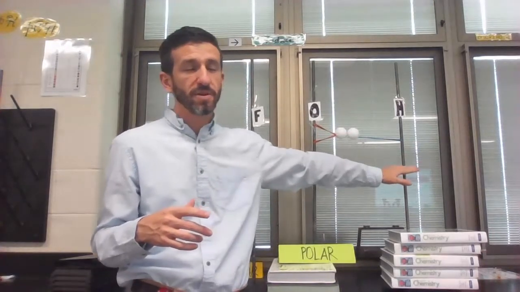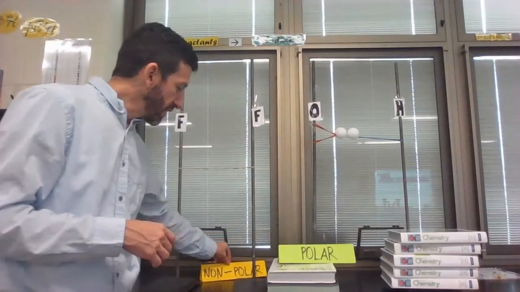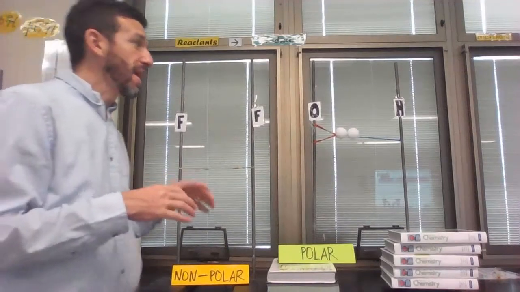A polar bond is kind of like North Pole, South Pole, opposite sides. We have a partially negative portion and a partially positive portion of this bond. Over here, when we had the fluorines where everything was even all throughout, this was a non-polar bond. Now, O and H make up water, right? Water is H2O. So as you can imagine, water is a polar molecule because it's got two polar bonds that are asymmetrical to each other.